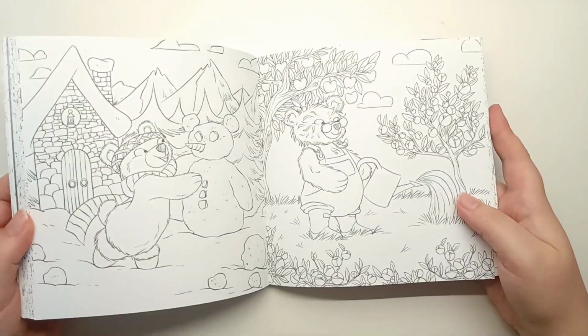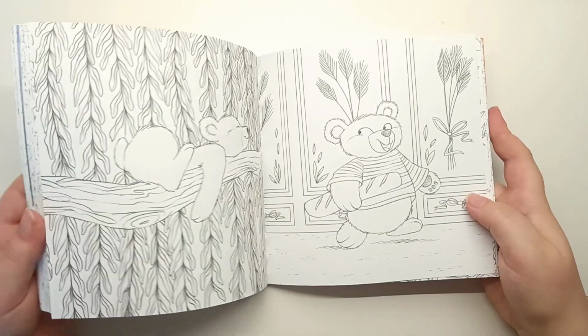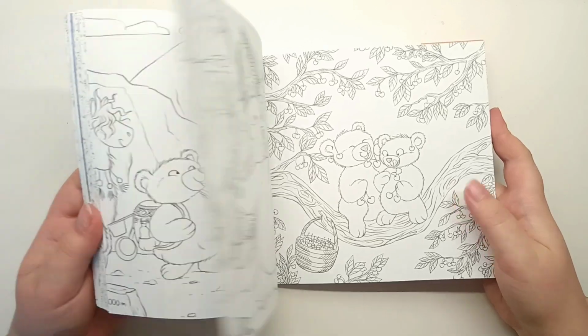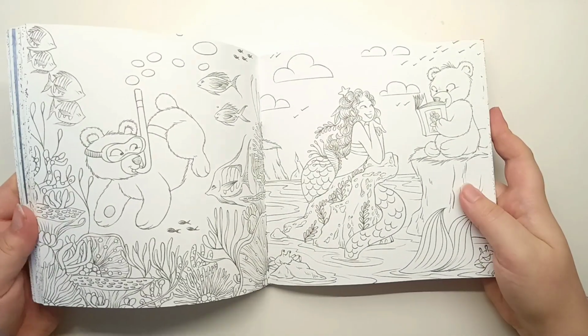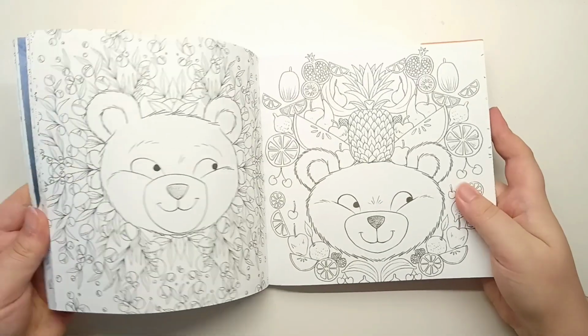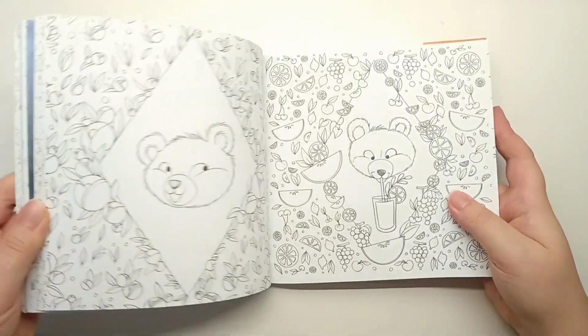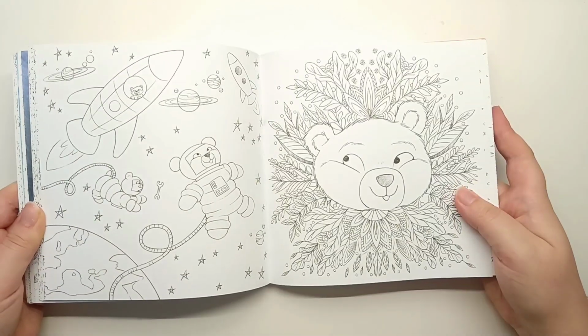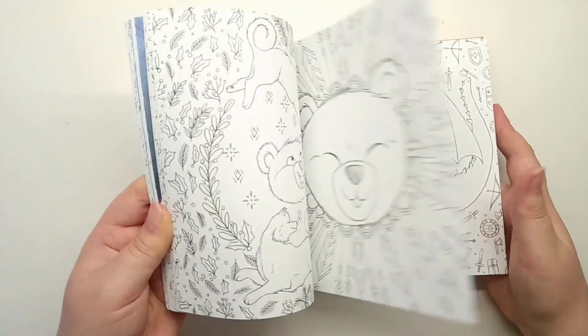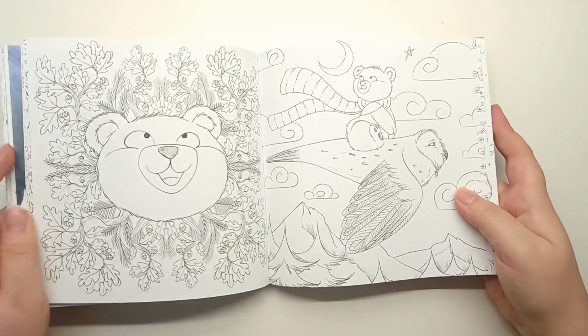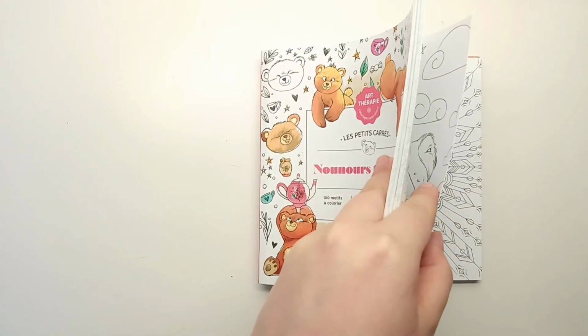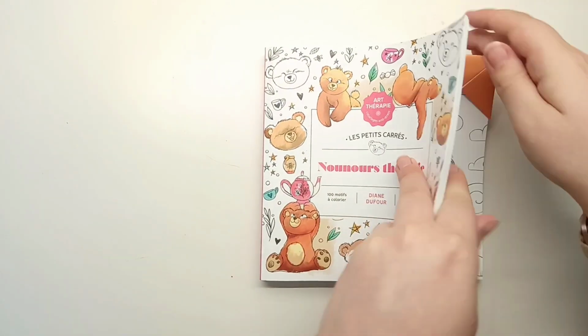Don't know what it is about these little bears, but the variety of images just really appeals to me. I like this one with the acorns. Flag that one.